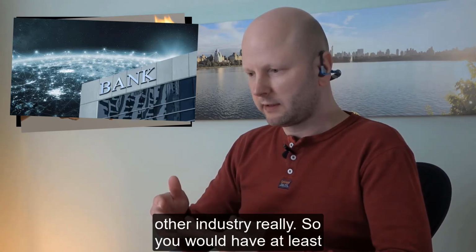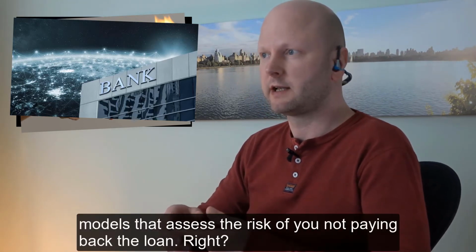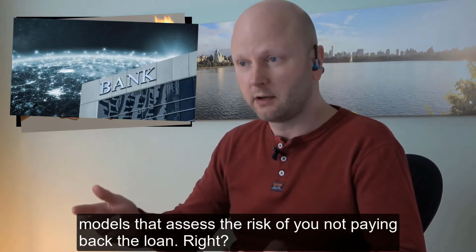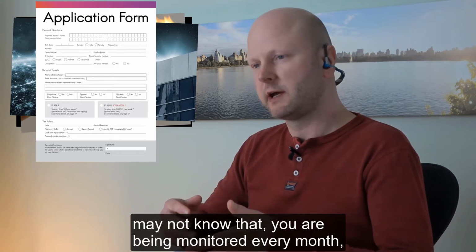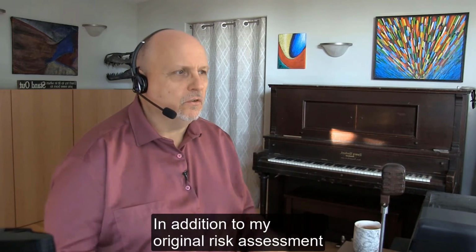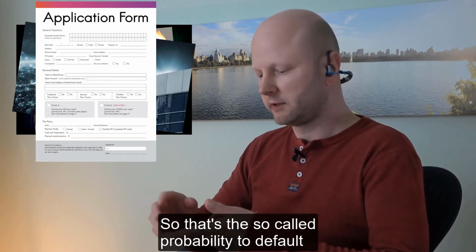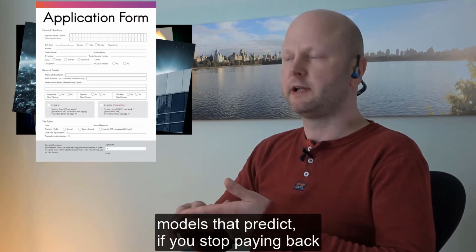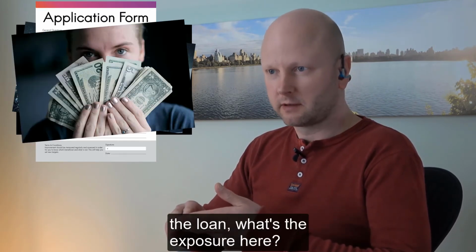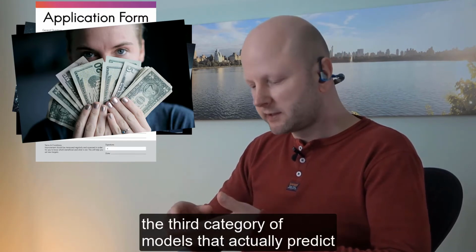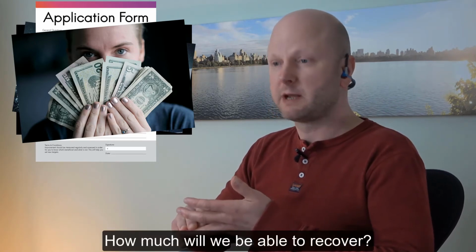So you would have at least three major categories of models used by banks. These are the models that assess the risk of you not paying back the loan, right? Right. So not only do they assess you when you apply for a loan, but you may not know that you are being monitored every month. In addition to my original risk assessment. Yes, they're ongoing. So that's the so-called probability to default models. Then you have another category of models that predict, well, if you stop paying back the loan, what's the exposure here? What's the amount of money at stake? And then the third category of models predict, well, if you stop paying back the loan, how much we'll be able to recover.